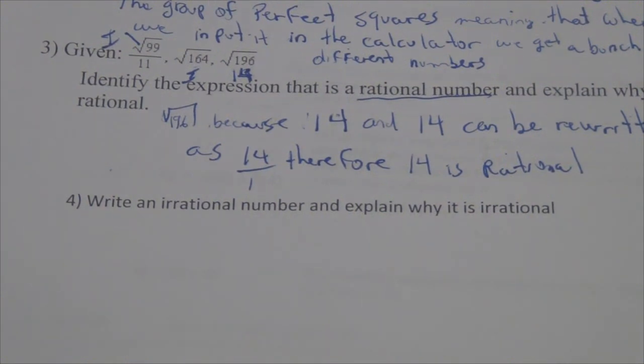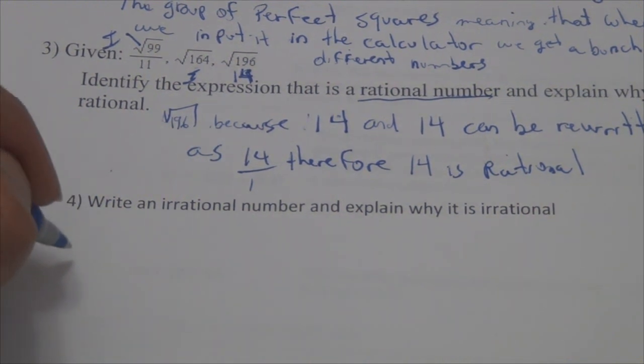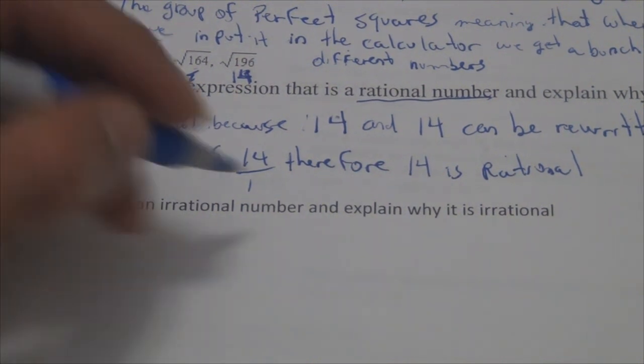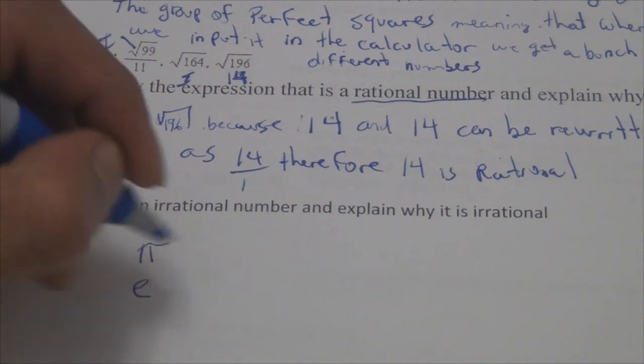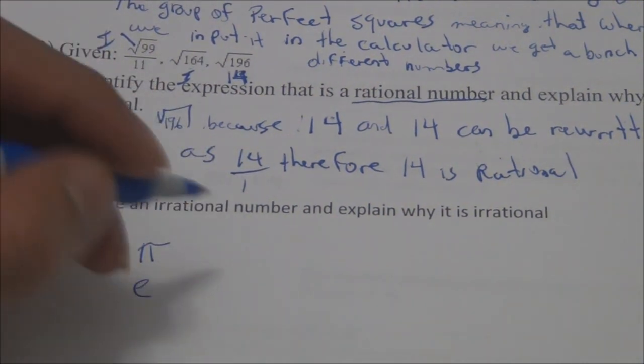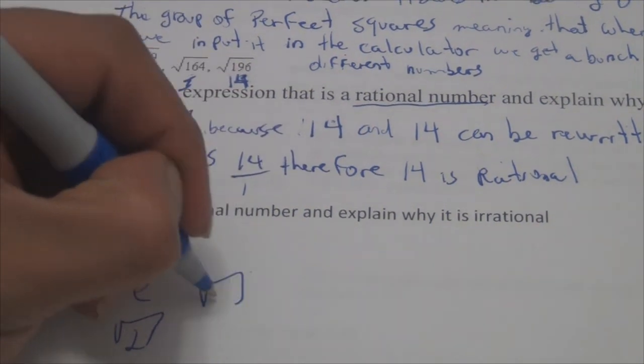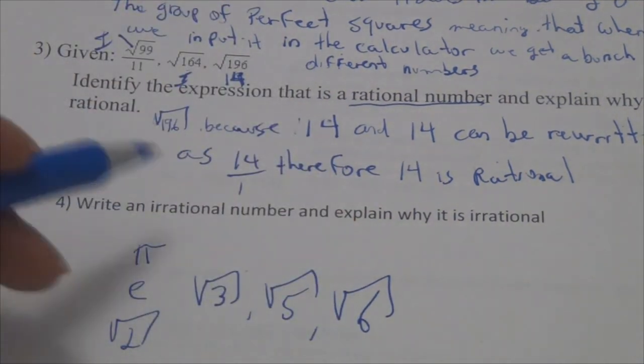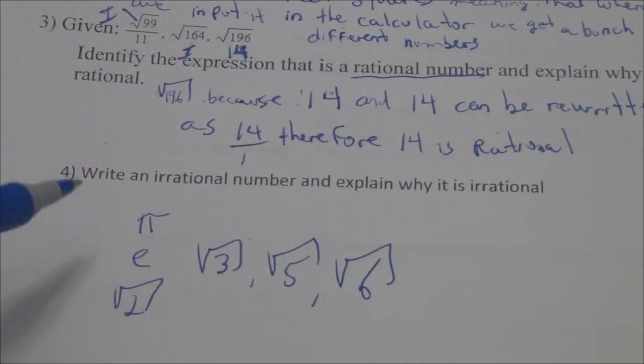Okay, write an irrational number and explain why it is irrational. That's crazy. I'm not gonna do that, but I'll give you irrational numbers: pi, e, radical 2, radical 3, radical 5, radical 6. But then you have to explain why it is irrational. Remember what an irrational number is? A number that does not end nor repeat. And usually we're talking about a decimal, right?